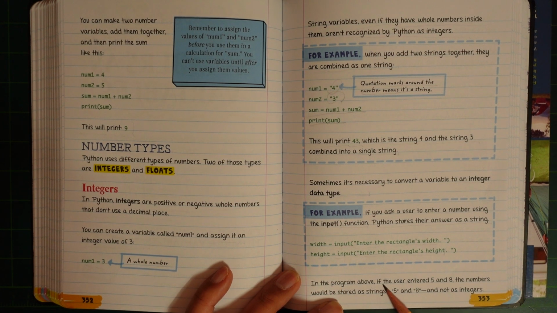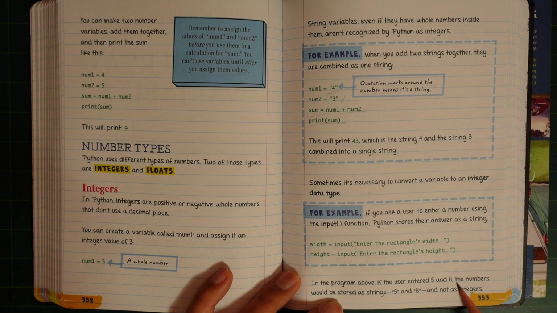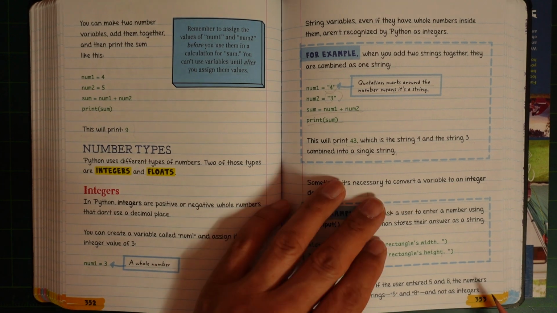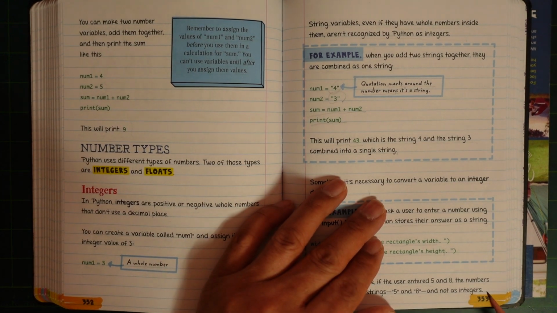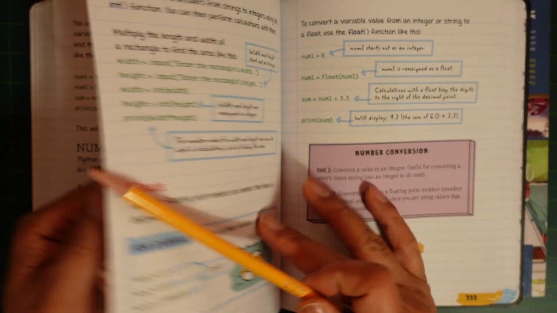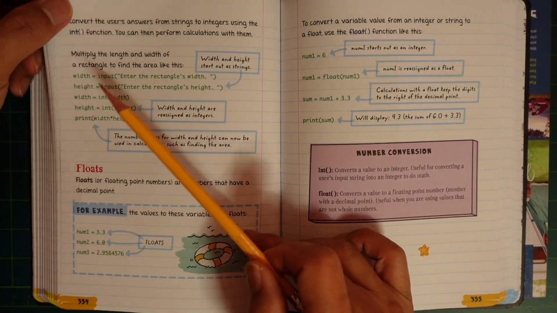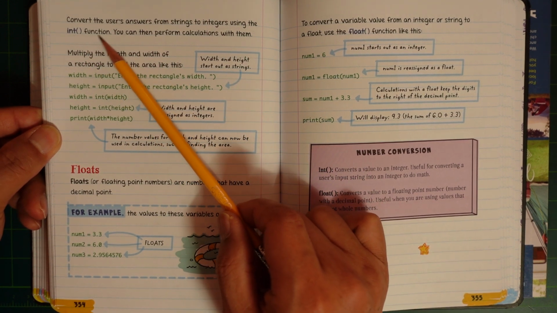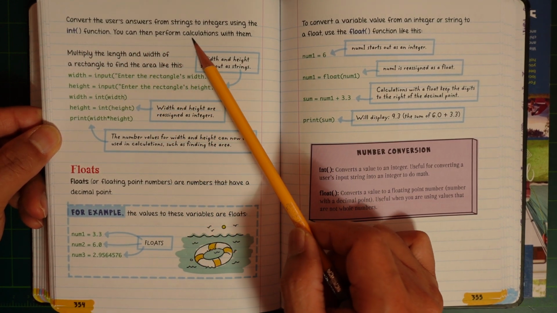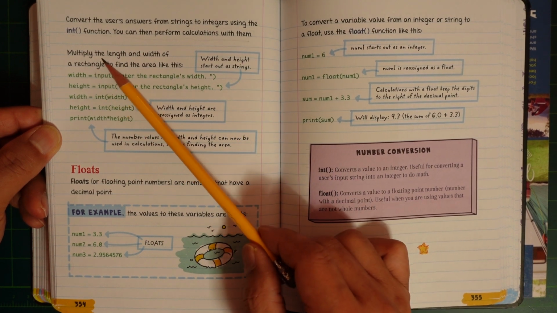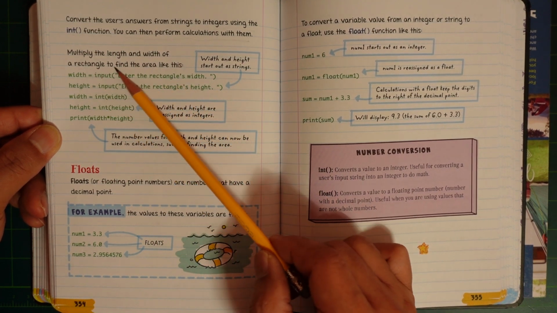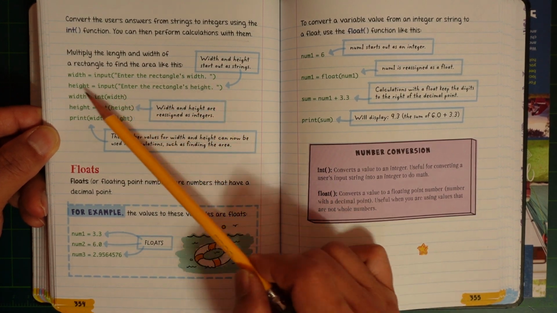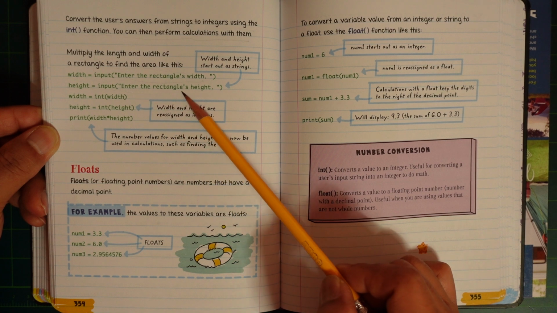In the program above, if the user entered 5 and 8, the numbers would be stored as strings, 5 and 8, not as integers. Convert the user's answer from a string into an integer using the int function. You can then perform calculations with them. Multiply the length by the width of the rectangle to find the area like this. With input, enter the rectangle's width. Input, enter the rectangle's height.